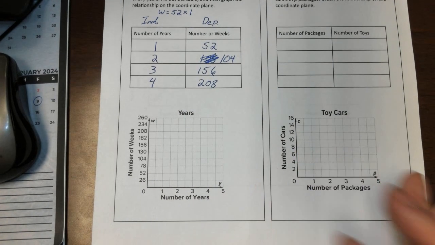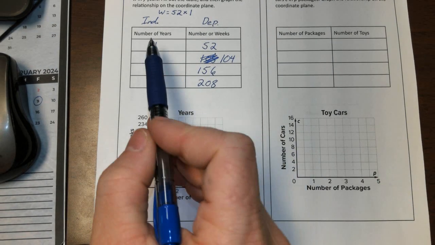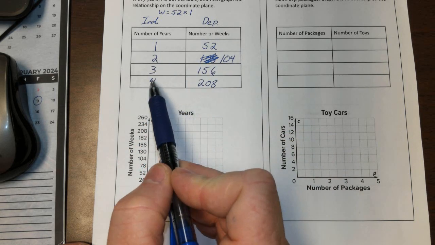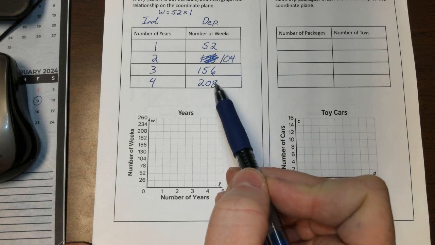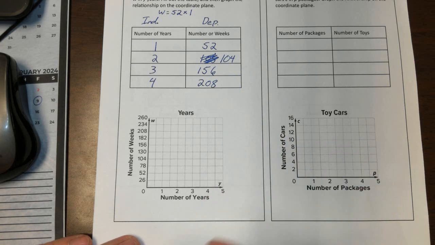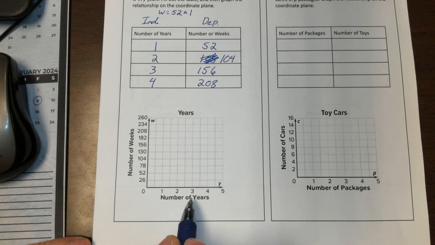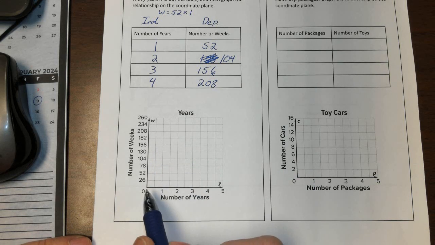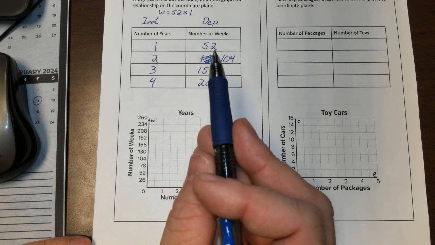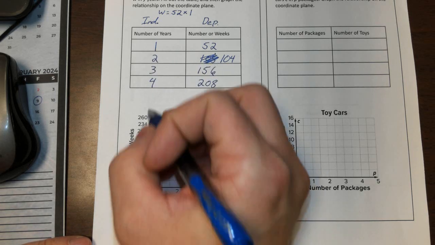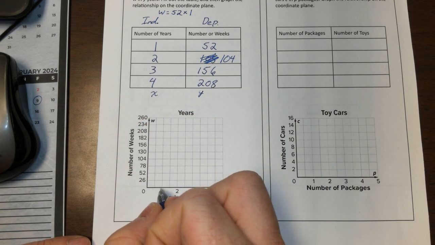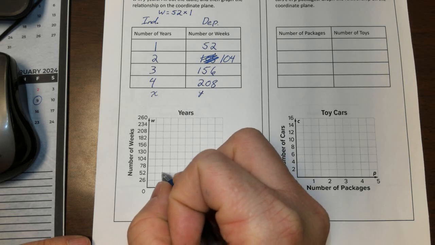So let's look at how that coordinate plane is labeled. Remember, we're talking about number of years versus number of weeks. As the years go up, so do the weeks. That's our relationship. So as we increase in years, we should increase in weeks. So for 1 year, we had 52 weeks. This is like our X line, and this is our Y line. So we go over 1 for years, and then 52 weeks, and we put a dot.